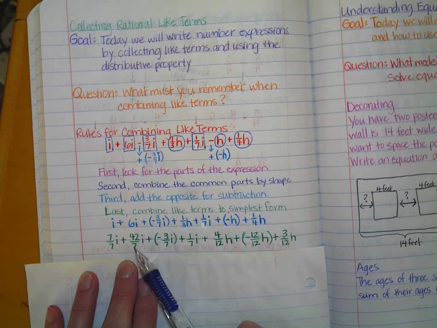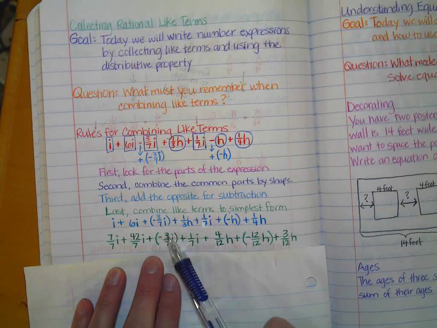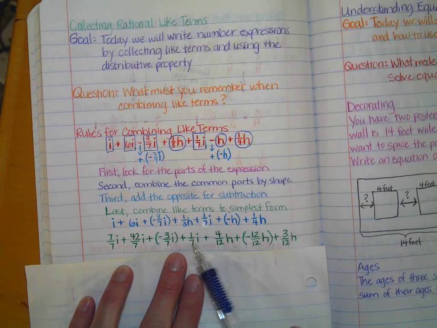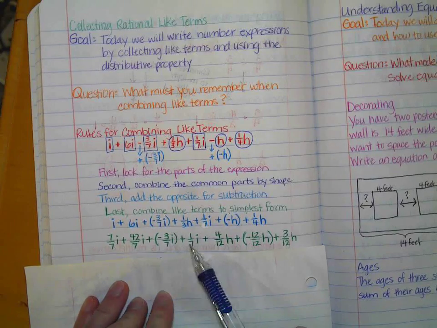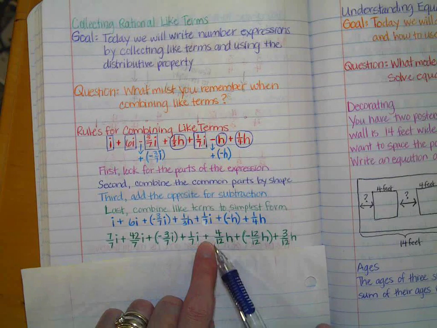42/7 covers the 6 because 42 divided by 7 is 6, plus a negative 3/7 I, it was already a fraction, plus 1/7 I. So all of those have common denominators now, and now we can combine them.